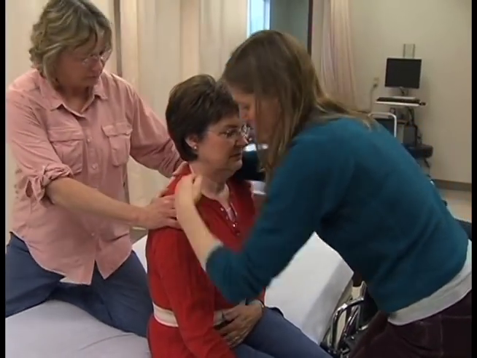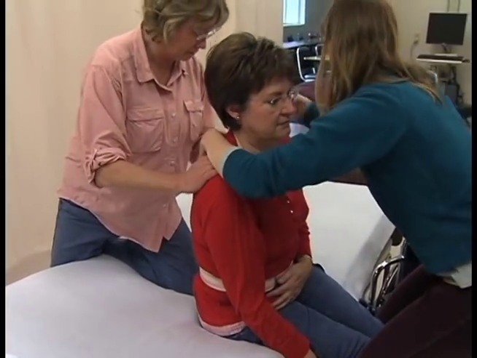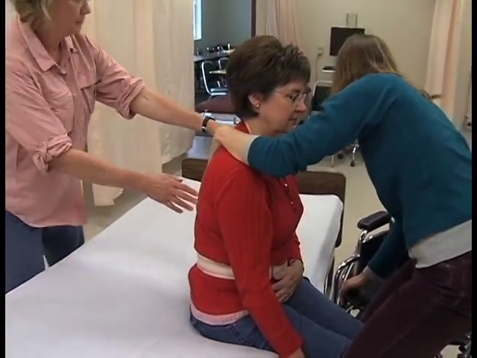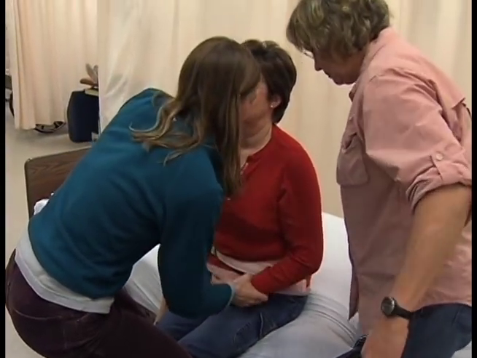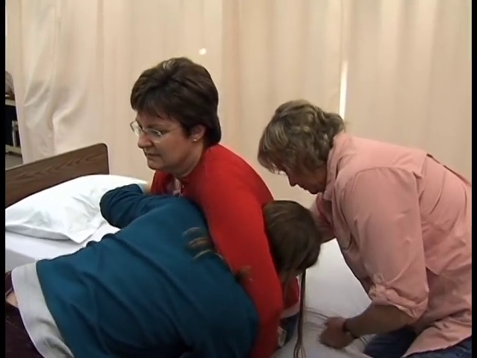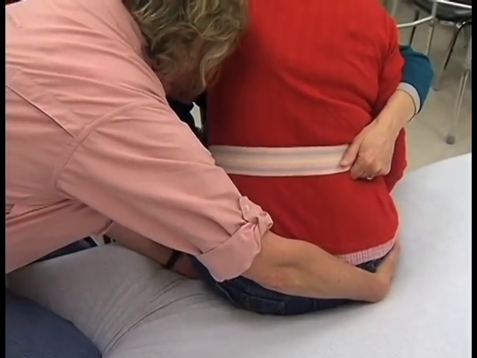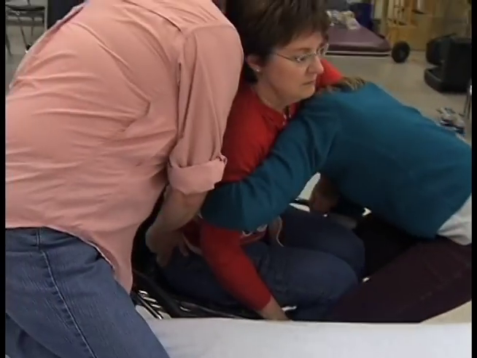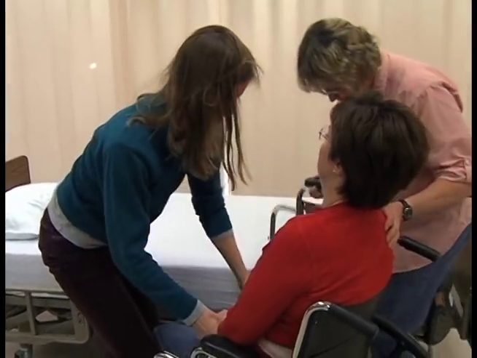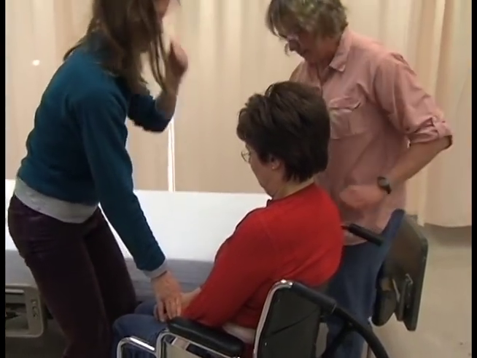I'm going to scoot you forward just a little bit in the bed. So I'm going to bring you this way. There we go. Okay, I'm going to get underneath your arm here. Scoot your knees up a little bit. And the count of 3. 1, 2, 3. There we go. Okay.